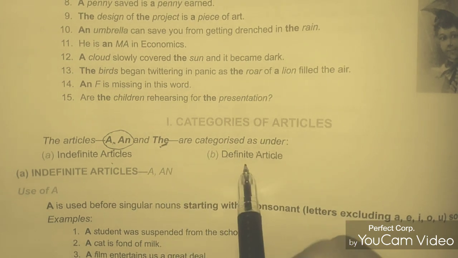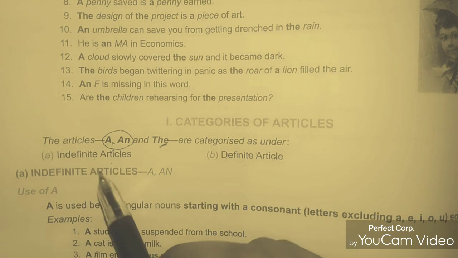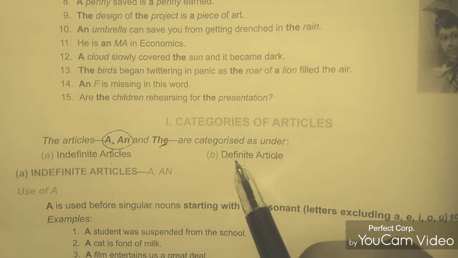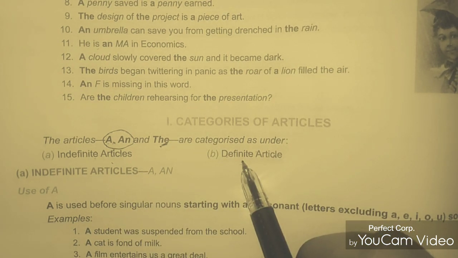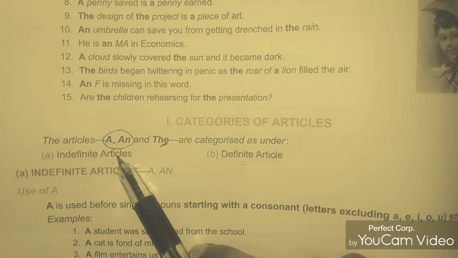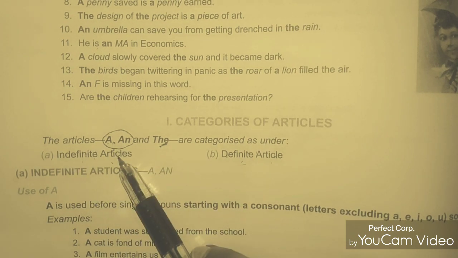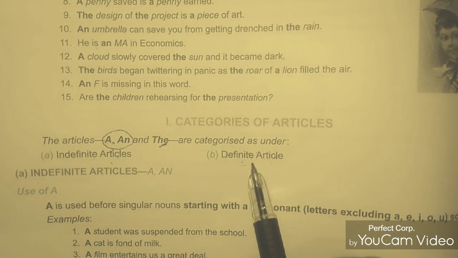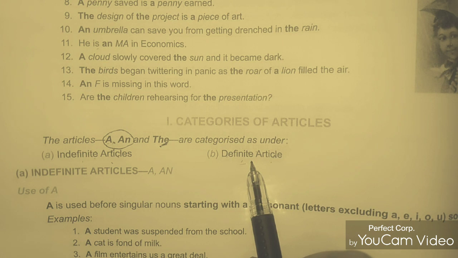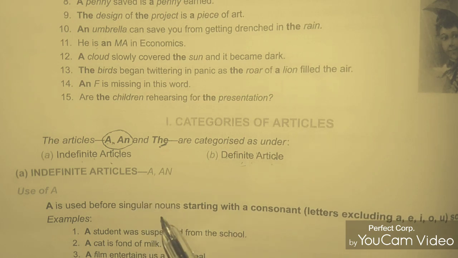The will be called the definite article. What is indefinite article? A or an. And what is definite article? The. Now we will study where we have to put a or an and where we have to put the.